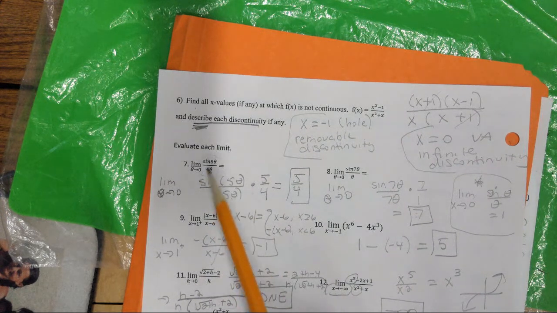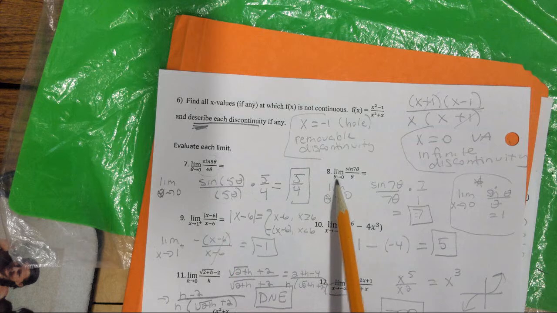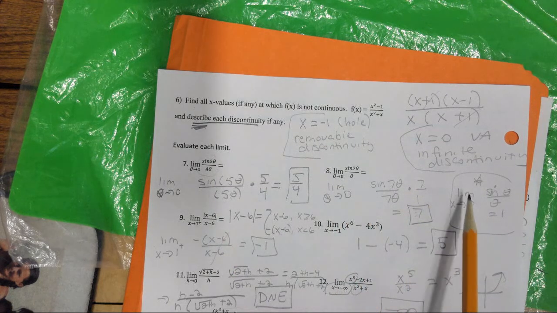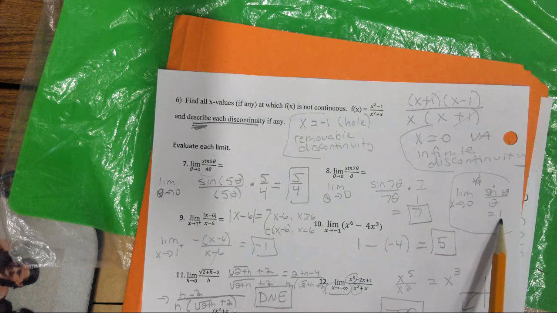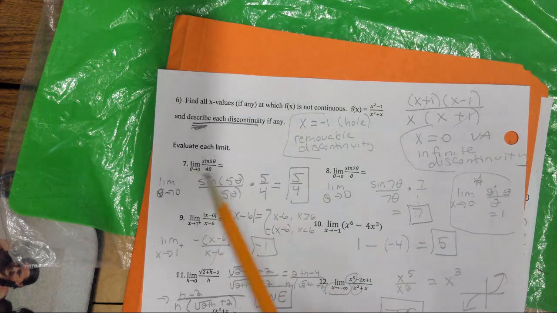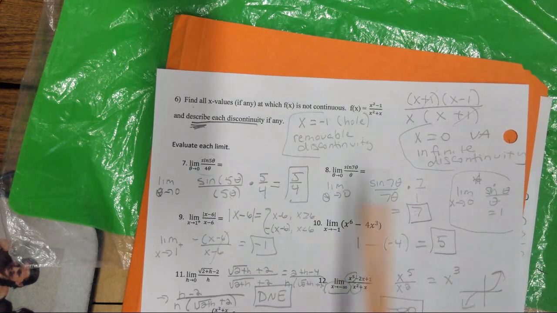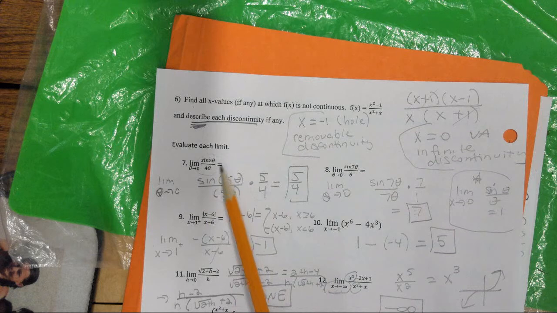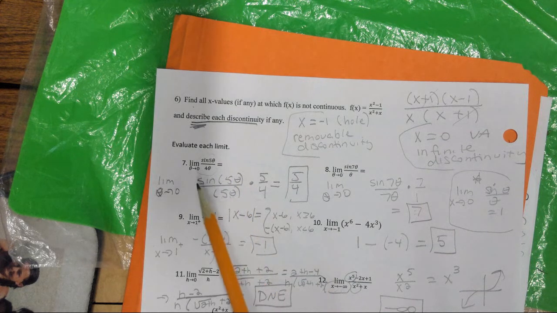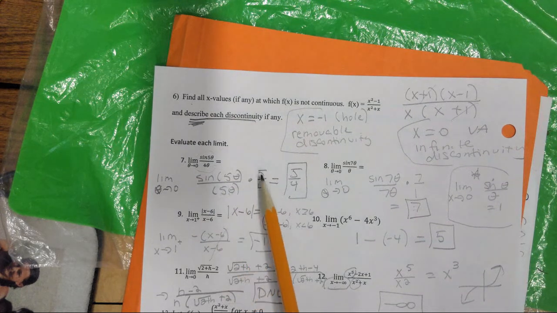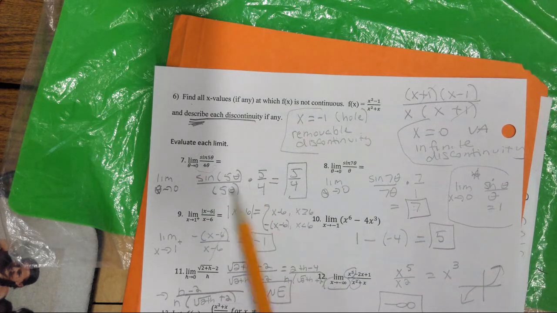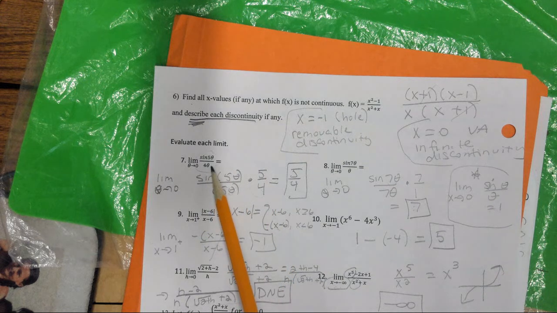But remember, in order to do number 7 and 8, we need to remember the fact that the limit as x approaches 0 of sine theta over theta equals 1. And so you want to manipulate these so they look like this. So if I have 5 theta, I'm going to let this equal sine of 5 theta over 5 theta. But since there's really a 4 in the denominator, I'm going to multiply this by 5 over 4 so that this expression is equivalent to this expression, right?